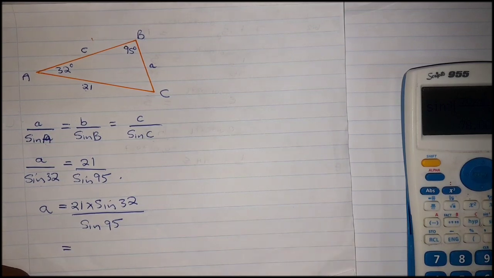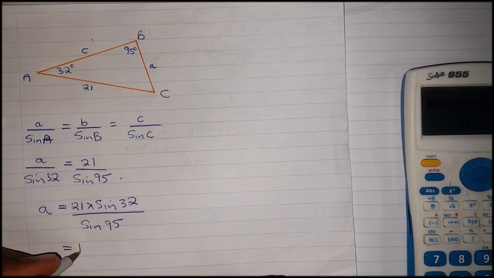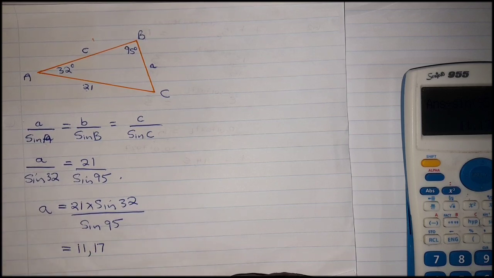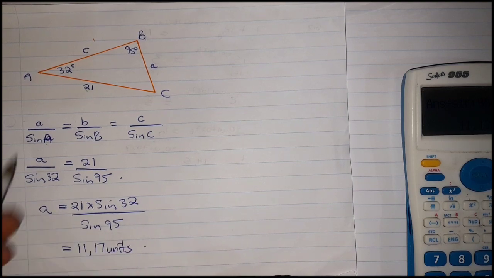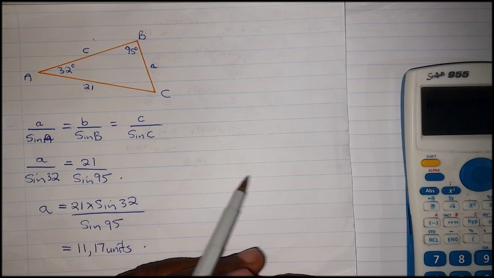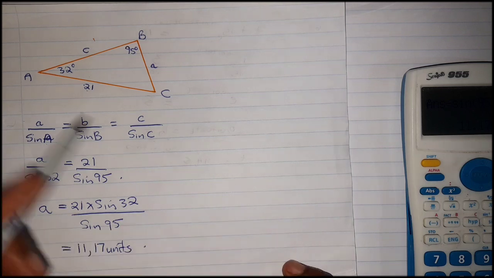On your calculator, that is 21 multiplied by sine 32 divided by sine 95. This is 11.17 units. We were not given units in our triangle, so in general we can just say units.